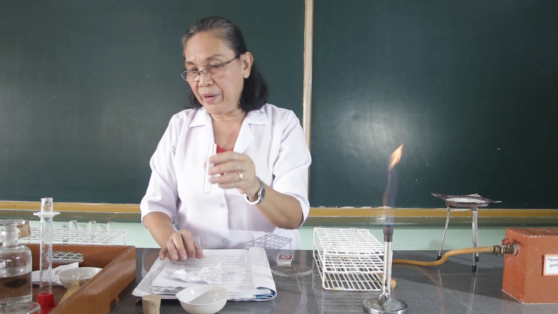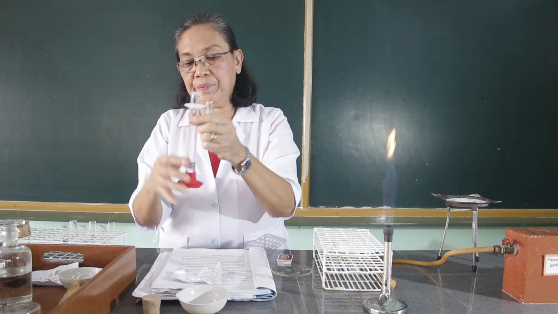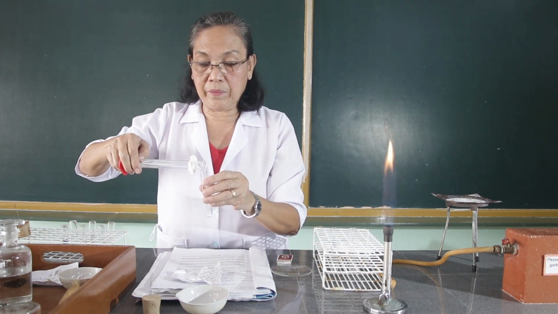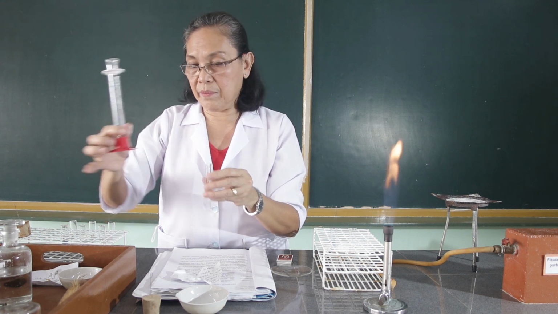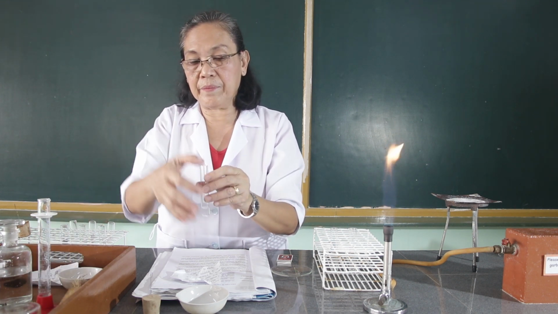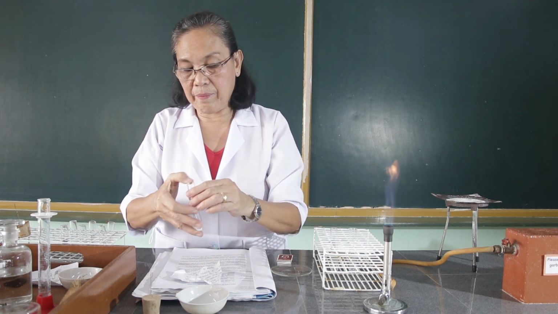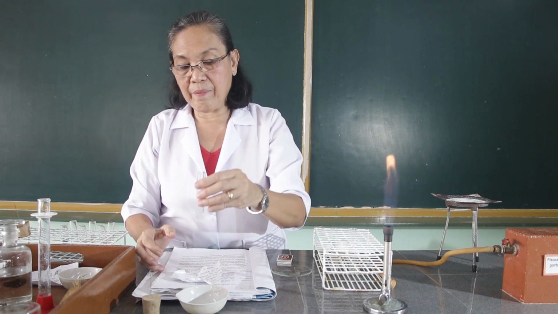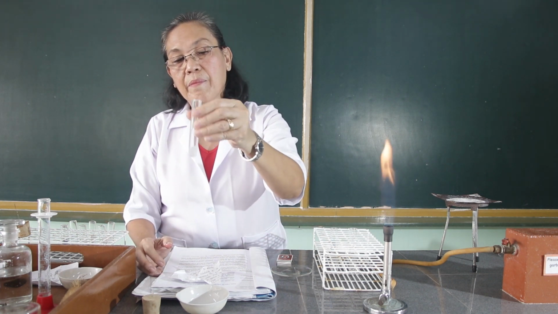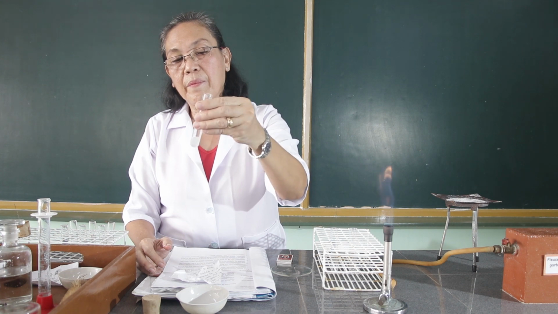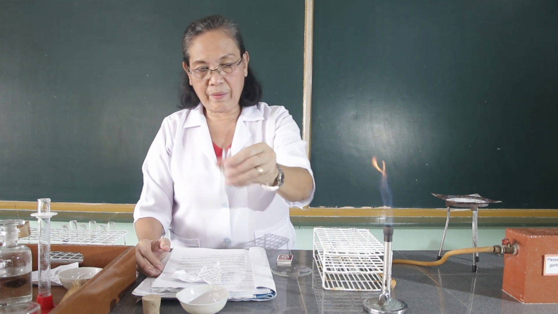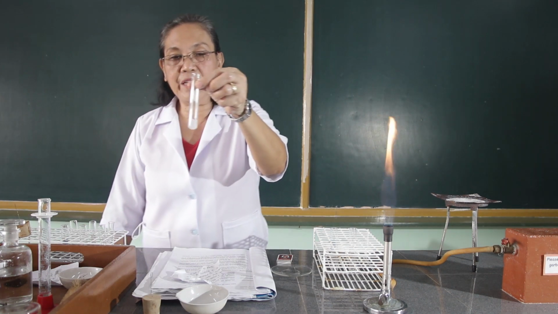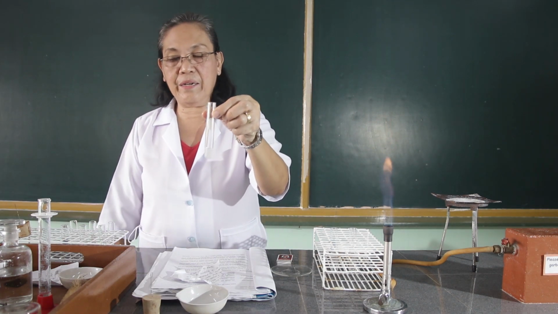Then to this, we're going to add 1 ml of water. Then, to this mixture, we're going to add hydrochloric acid.